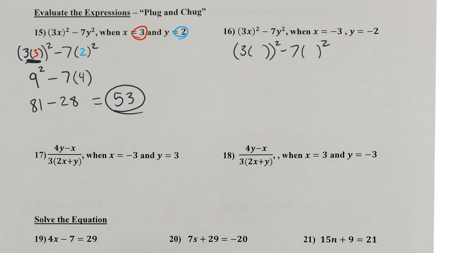Then wherever I see an x, I'm going to put negative 3, so I put negative 3 here. Wherever I see a y, I'm going to put negative 2. Put negative 2 there. Once again, I do inside the parentheses first, so I do that 3 times negative 3. It is negative 9 squared minus 7, and then I'm going to do the exponent, so it's negative 2 squared.